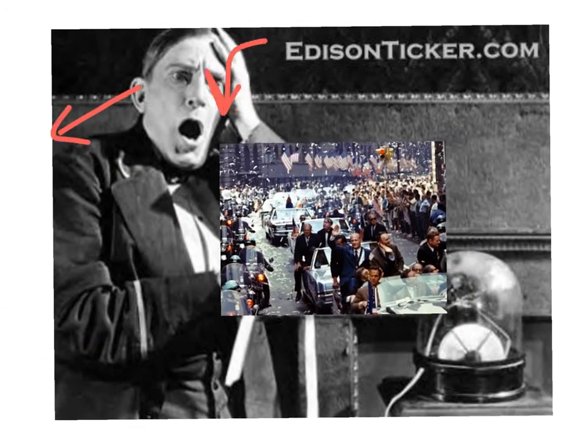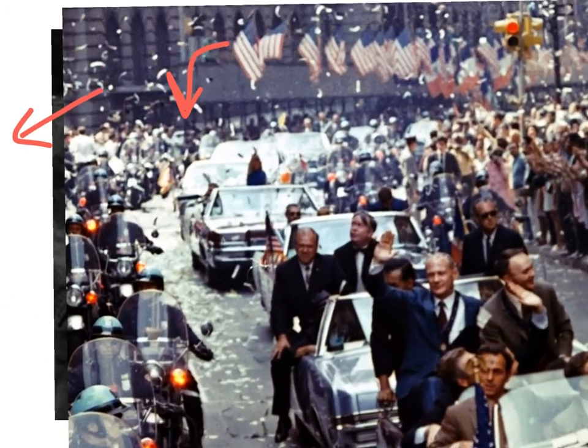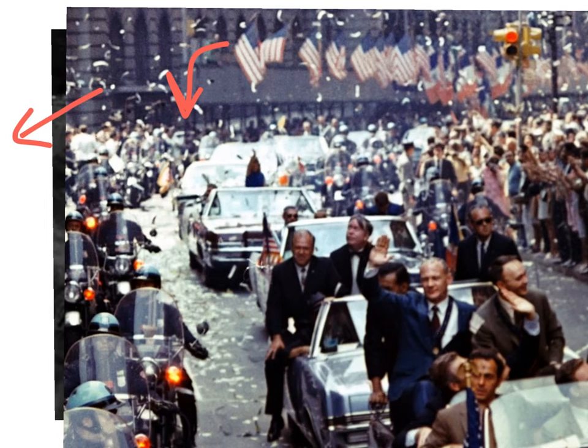Just trying to get this out of the way. There we go, so we can make that bigger. That's a ticker tape parade, and you see all the little pieces of ticker tape flying through the air. So anyway, that's all just so you know what a ticker tape is.